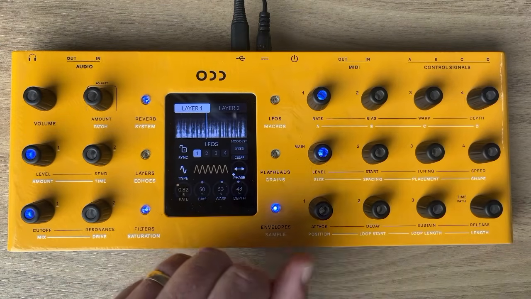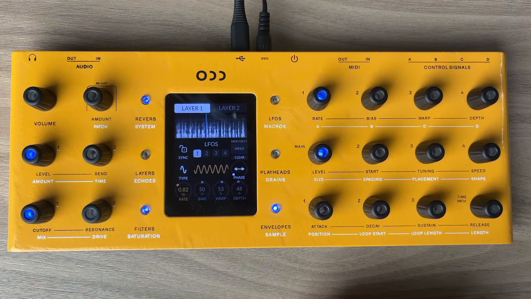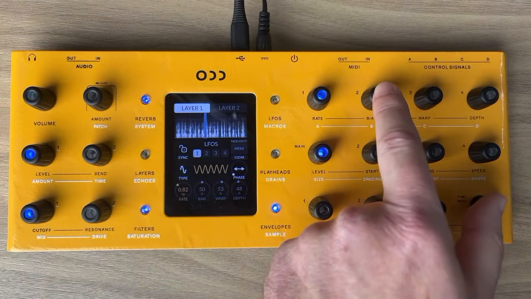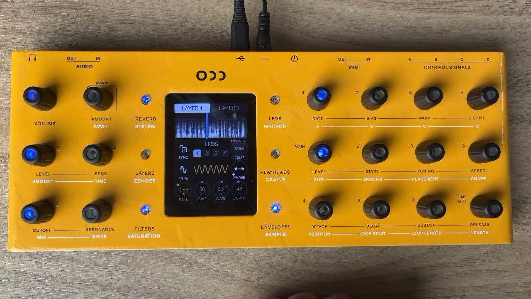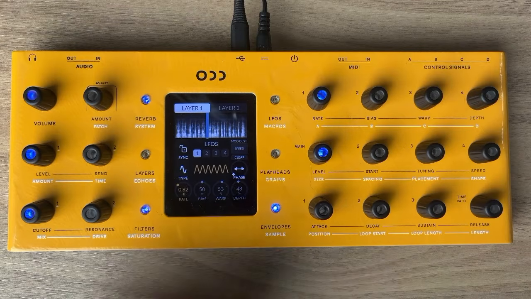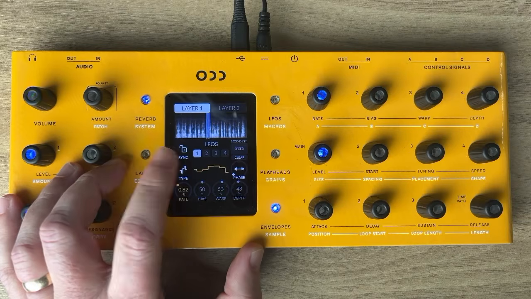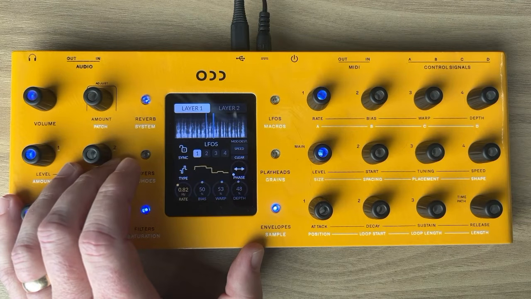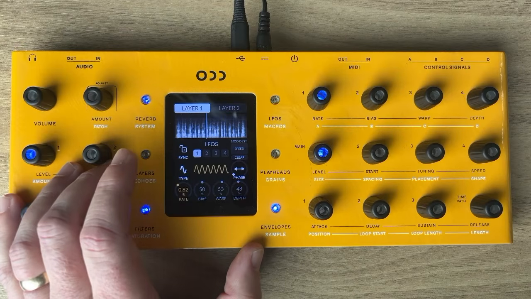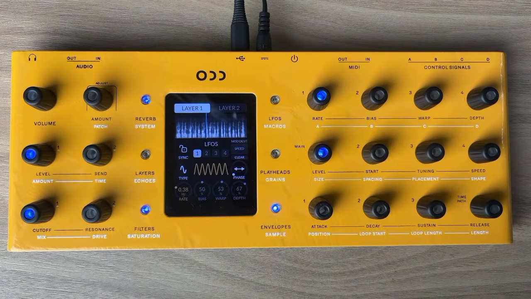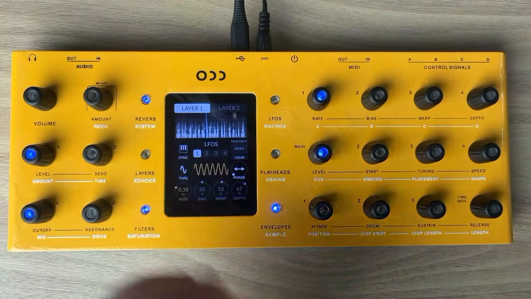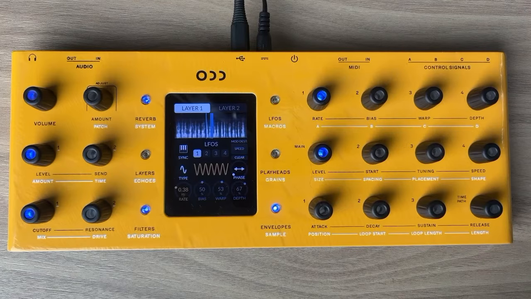Like the playheads and envelopes, the LFO being controlled is indicated by the encoder LEDs, and the desired LFO is selected by pressing down an encoder. When an LFO is being controlled, we can see and adjust the type of waveform, whether it is note-triggered or free-running, and a phase adjustment.